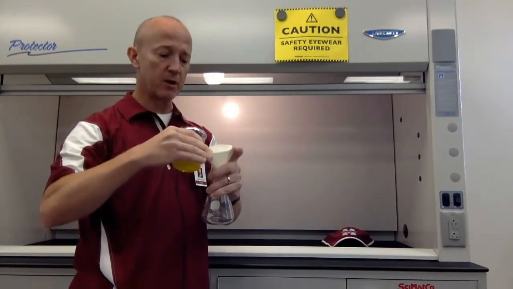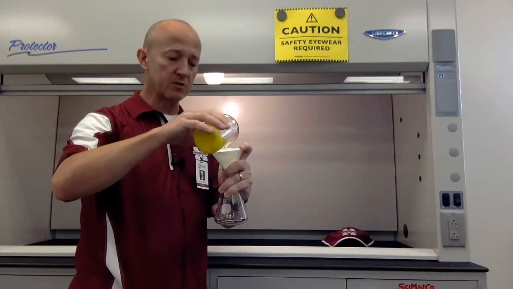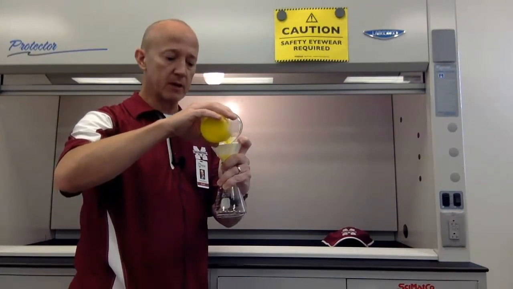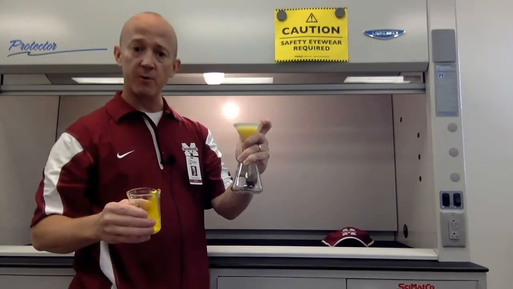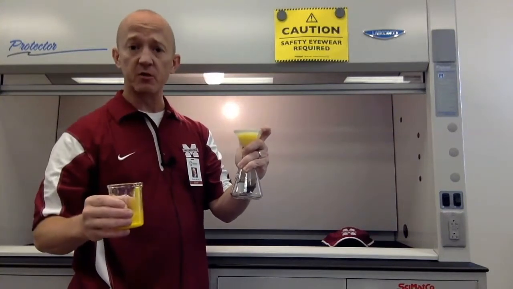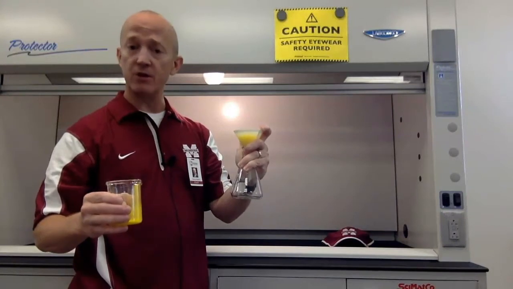I'll simply pour it into this funnel that's lined with this filter paper, and it will allow the water to pass through, and it will separate that solid from the water. So basic filtration, our first separation technique.